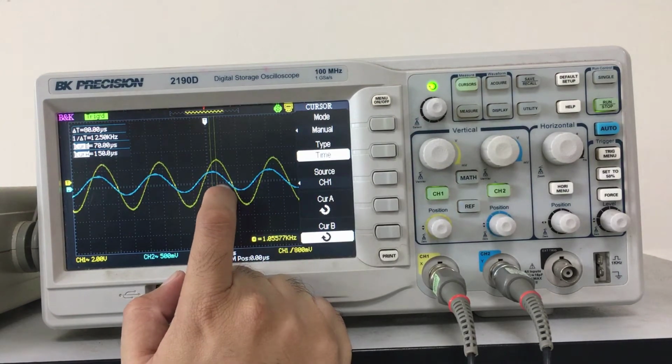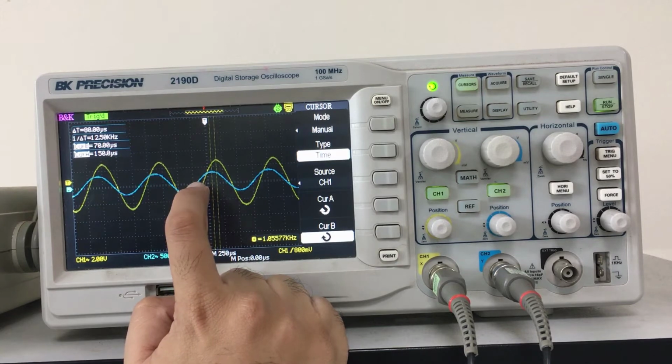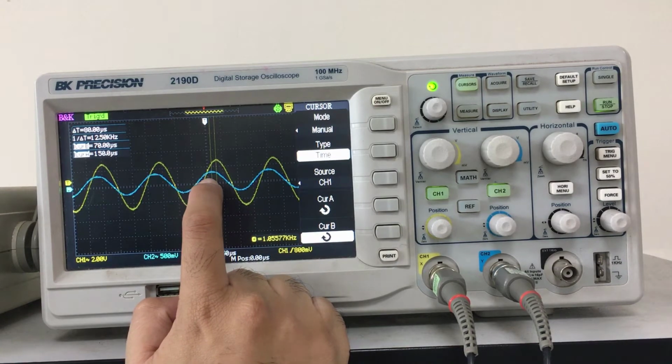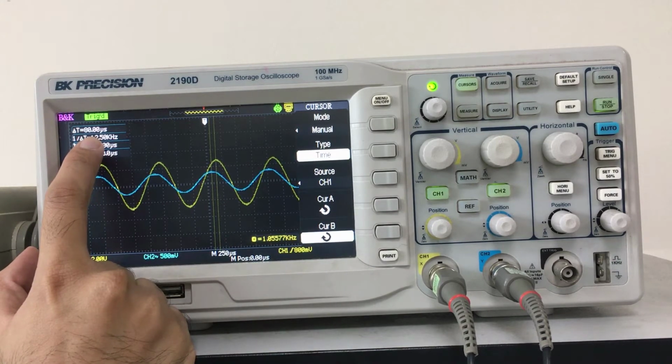So I have placed one cursor at the peak of channel 1, the source, and another cursor at the peak of channel 2, the RS source voltage, and we see that the difference is 80 microsecond.